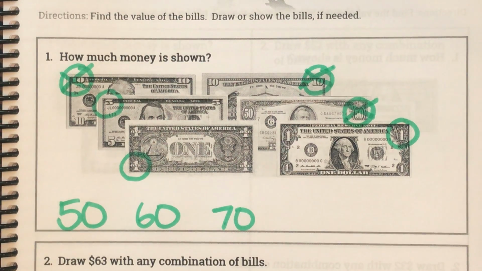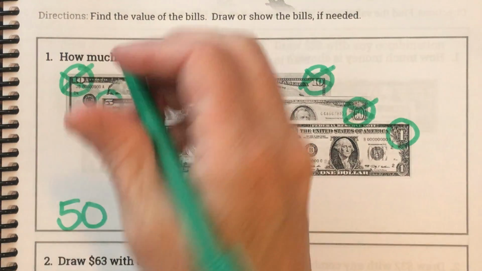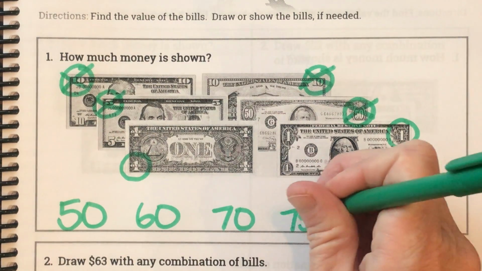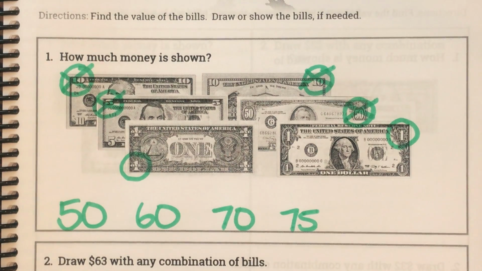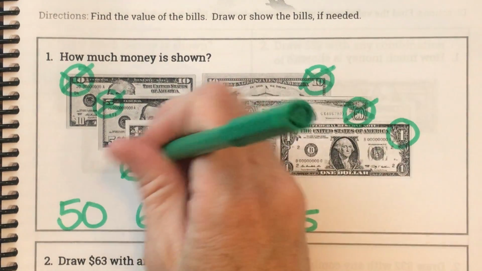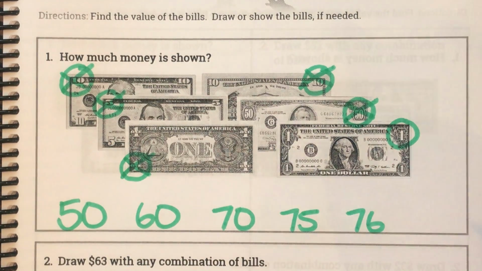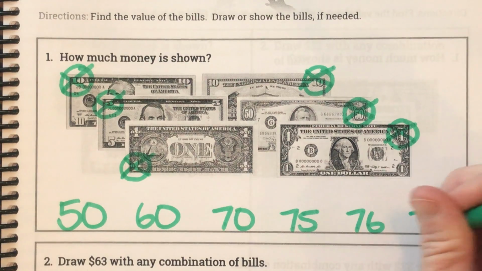Okay, what's my next largest? Ooh, a 5. What's 70 plus 5? 75. Oh, and then I only have 1s. So 75 plus 1 is 76. And 76 plus 1 more is 77.